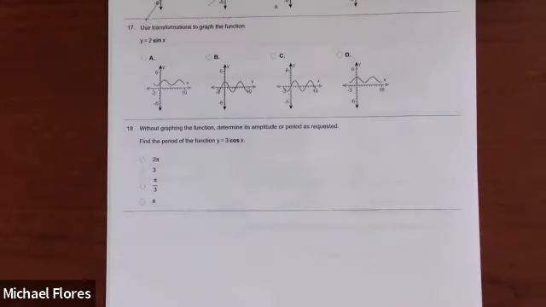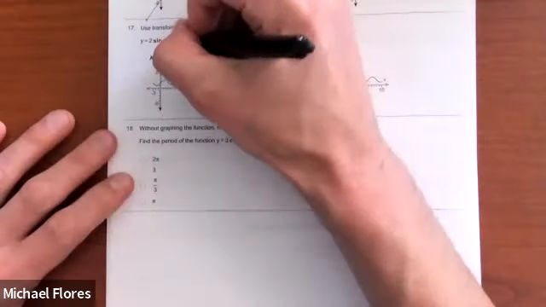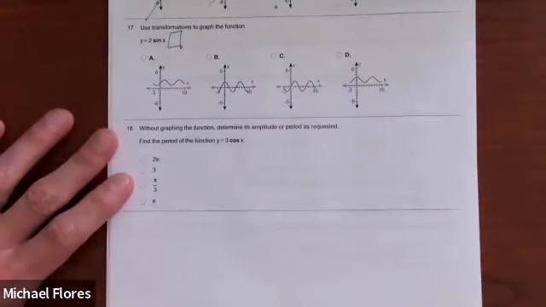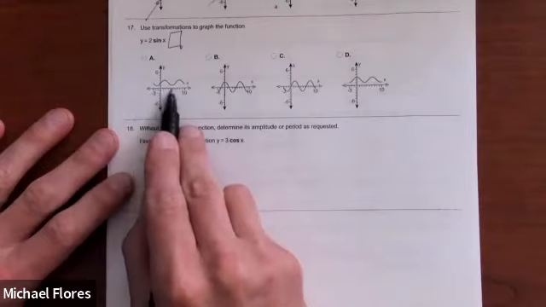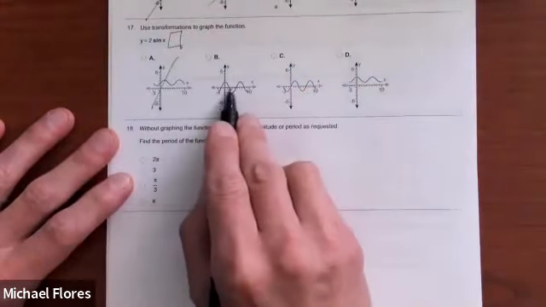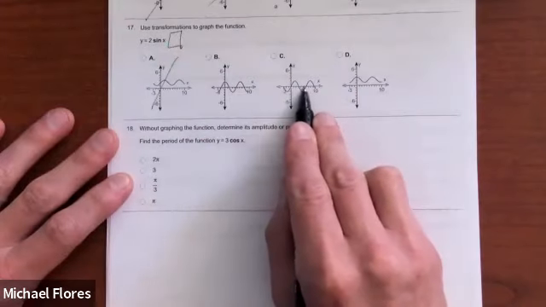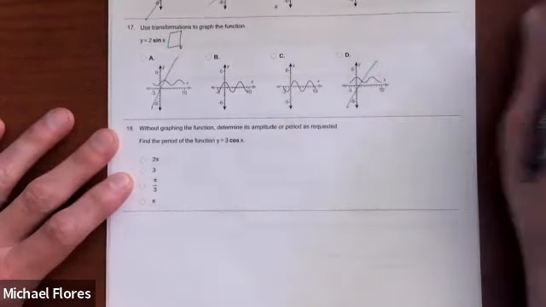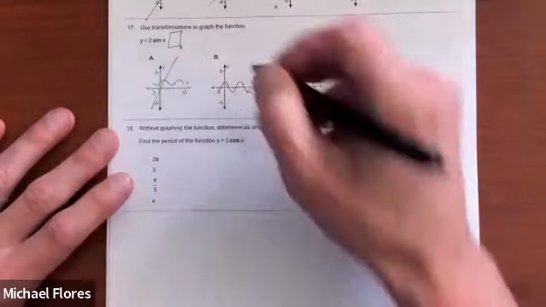17, use transformations to graph the function. Once again, no vertical transformations. So we should be symmetrical at y equals 0. Our midline should be going through y equals 0. Not that one. Possibly. Not that one. Amplitude of 2.